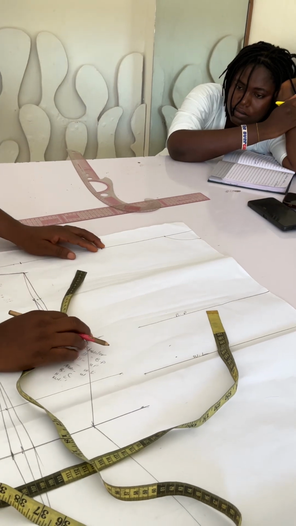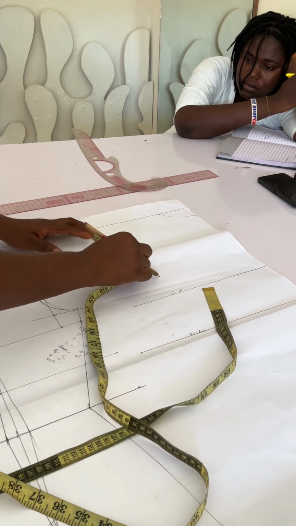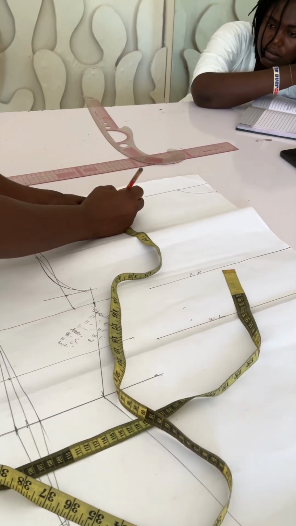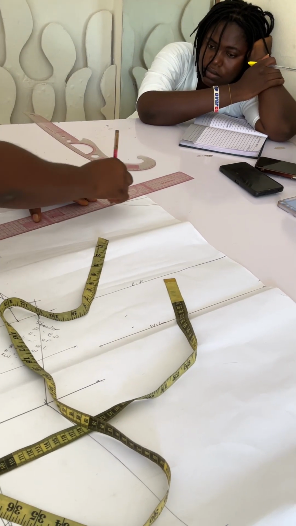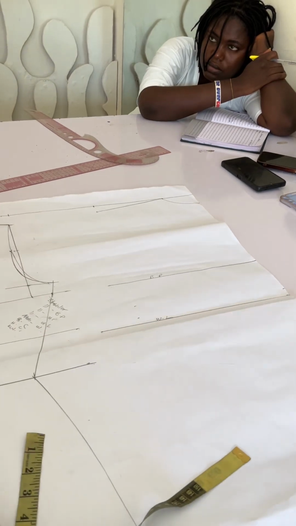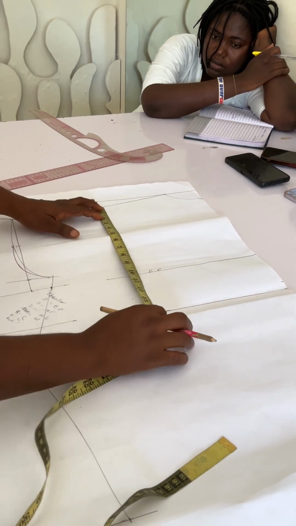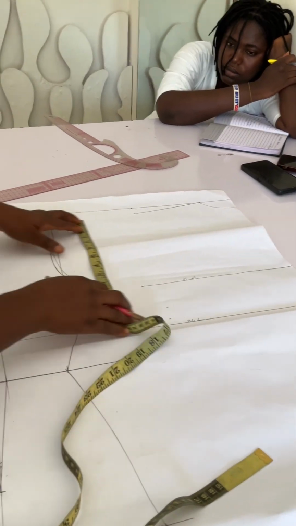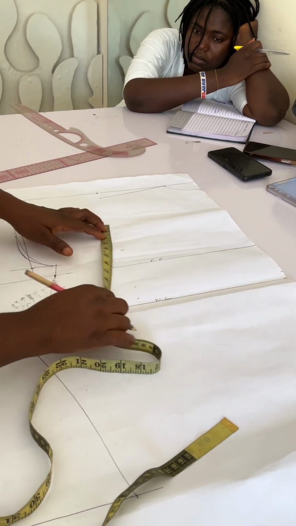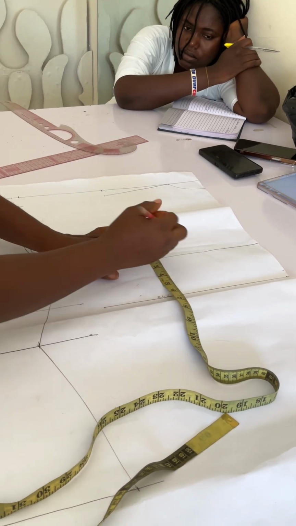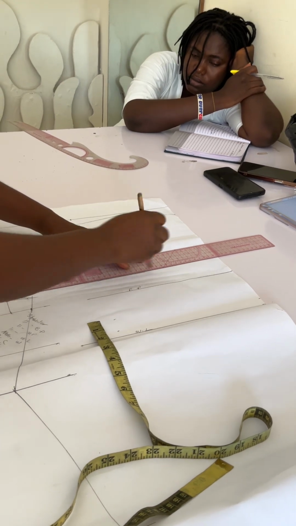So on this part now, we're going to be slanting our shoulder. Our back shoulder slope is 1 inch, while the front is half inch, it's 1.5. So you connect it back to your neck point. The next thing to do is to determine your arm height, like we did for front, which we used 8.1. Here now you can go up by 2 inches, like I told you. From your bust line, you go up by 2 inches and you connect your line.